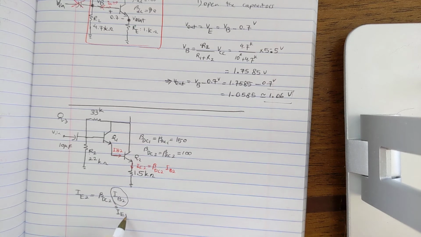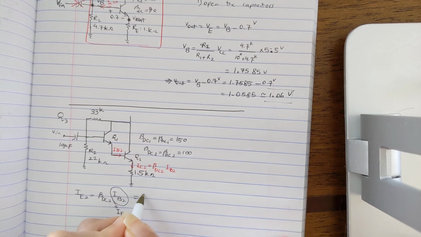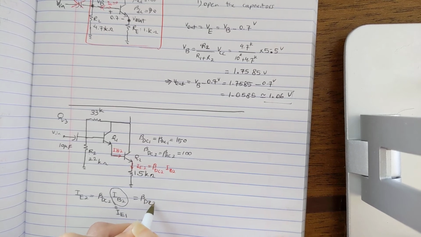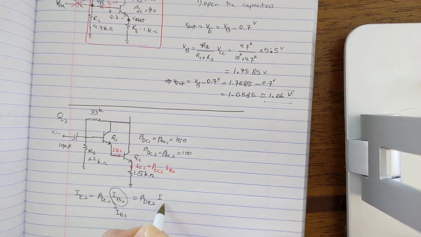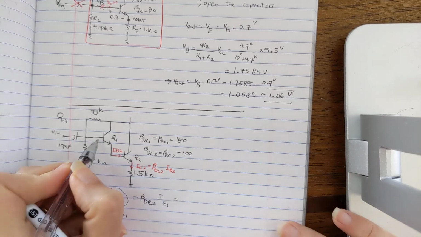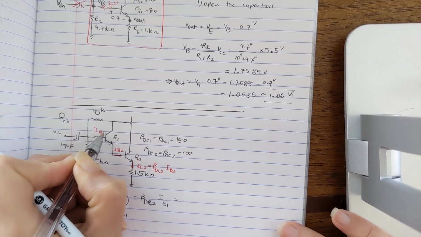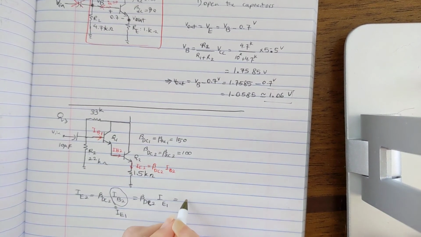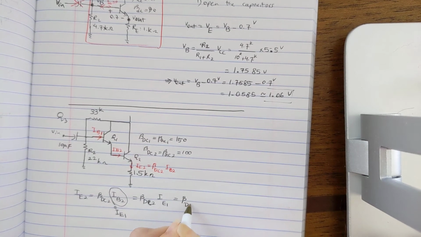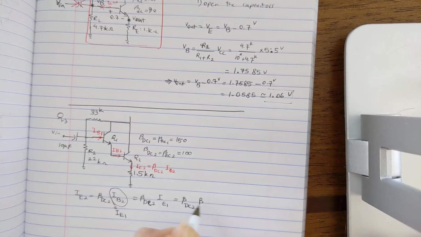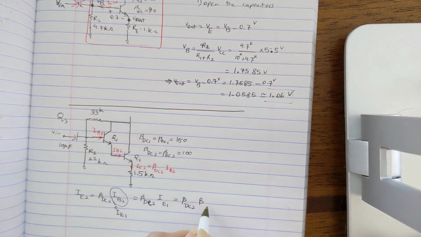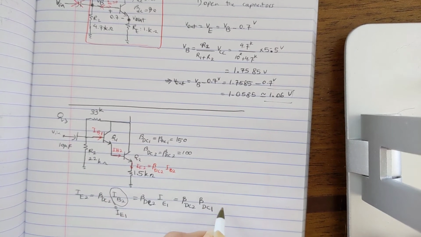So this becomes beta DC2 multiplied by IE1. Now again, IE1 is beta times the current that goes through transistor 1. But you have to multiply it by the beta of transistor 1, which is beta DC1.